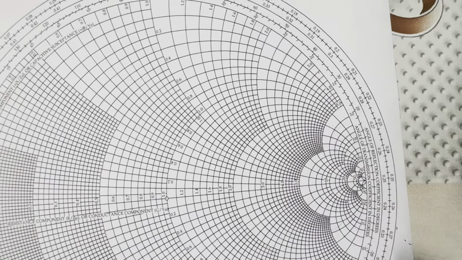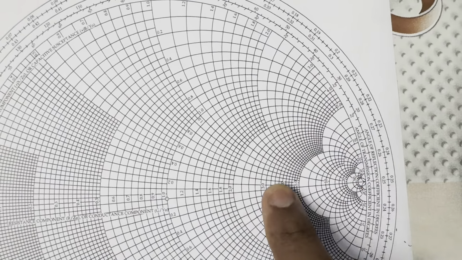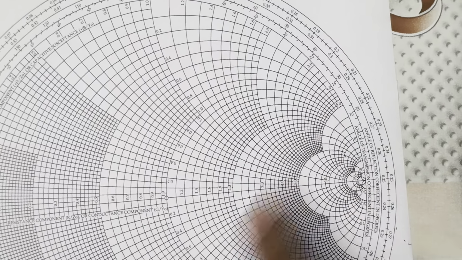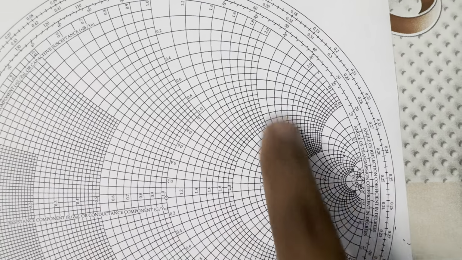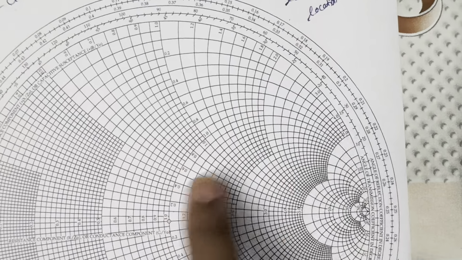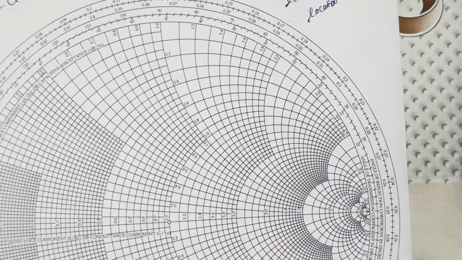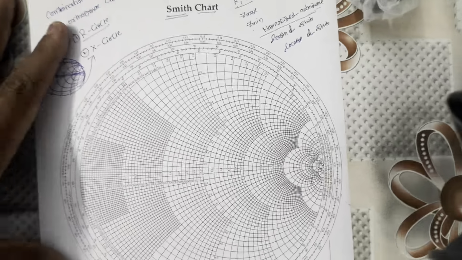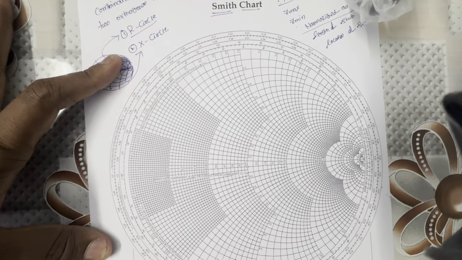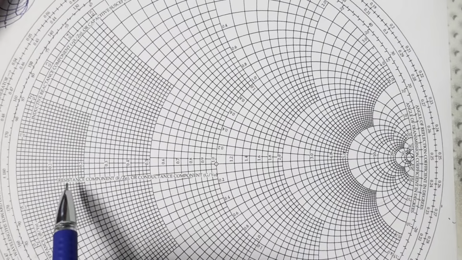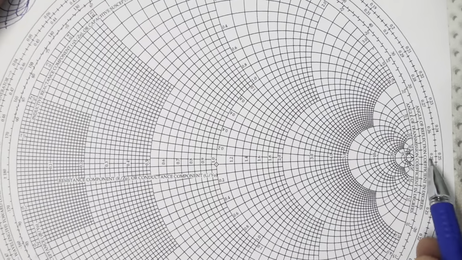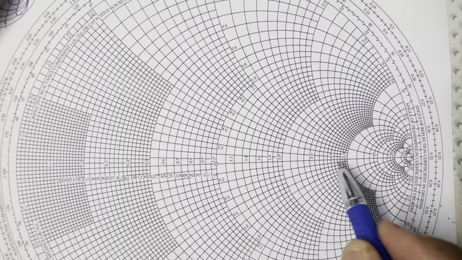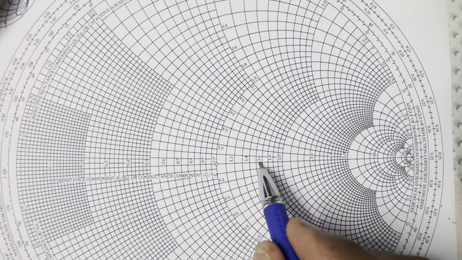Just look at here. Here we have R circles as well as X circles. R circles are there like this, and X circles are there as well. These are all X circles, and these are all R circles. And look at this axis. On this axis we have some values. Here it is 5, 4, 3, 2, 1.8, 1.6, like this.